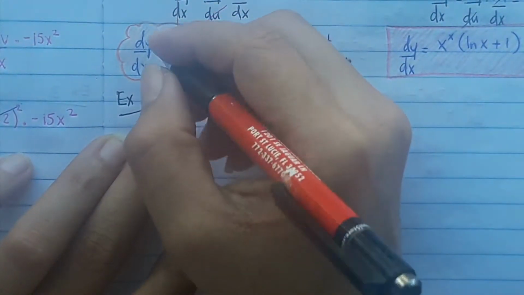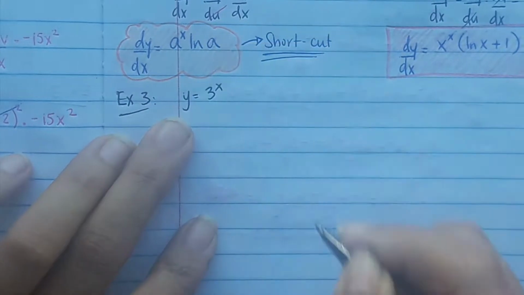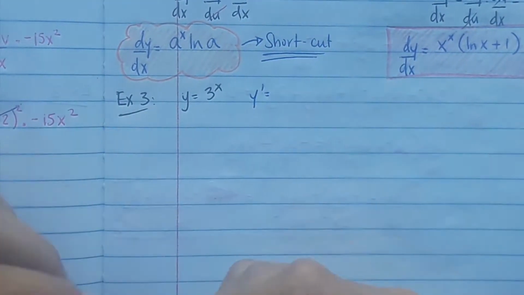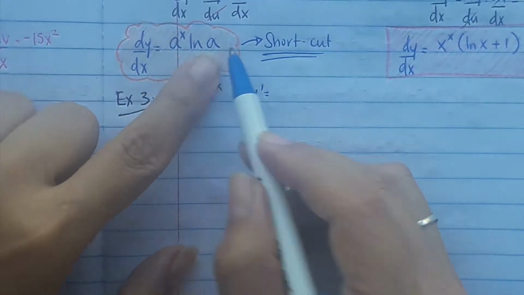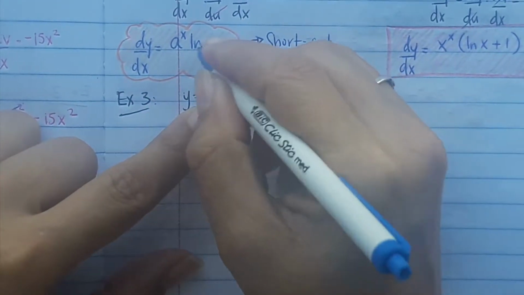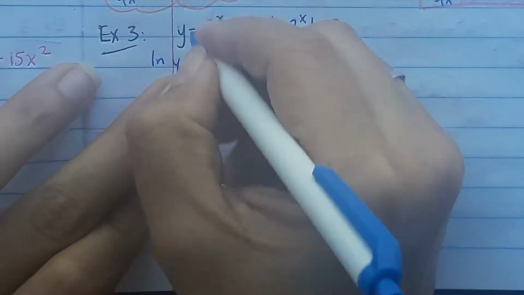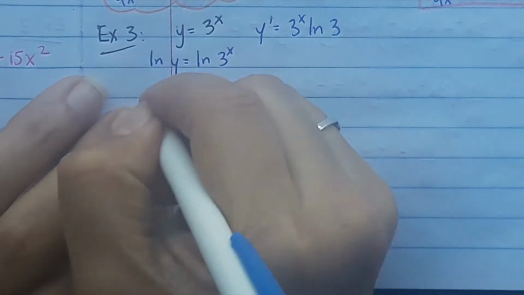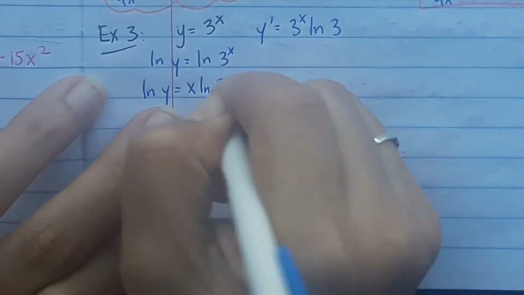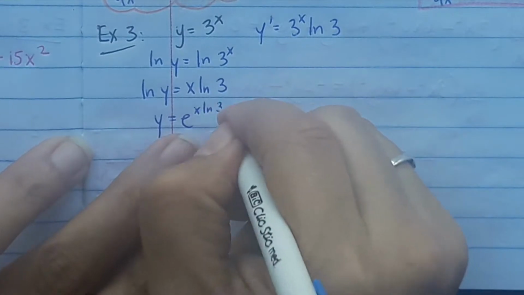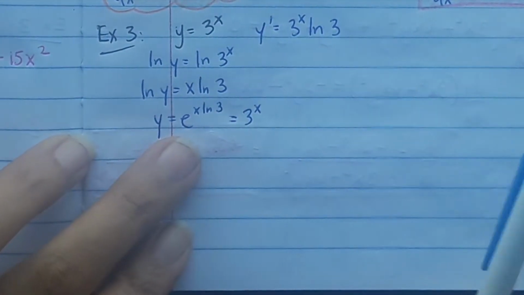This is a listening check, color in example 3. I want to show you the shortcut. So the shortcut says that you take a to the x, so in this case 3 to the x, times log of a, which is log of 3. And that's it, that's the answer. But I'm going to show you the long way, because should you forget, you should know how to do it. So take log of both sides like we've been doing. Bring the x down using properties. Solve for y, so taking e to both sides. And remember, that's the exact same thing as 3 to the x.